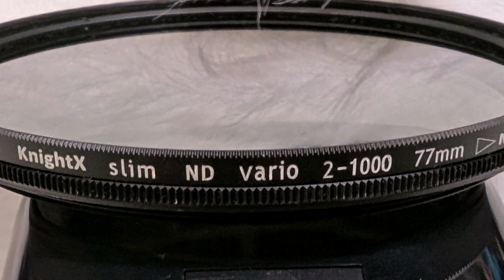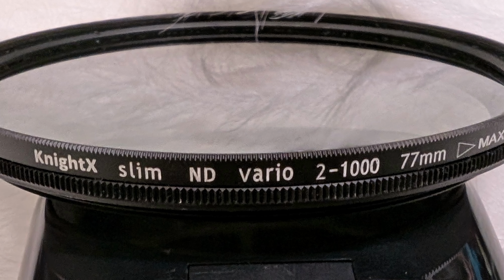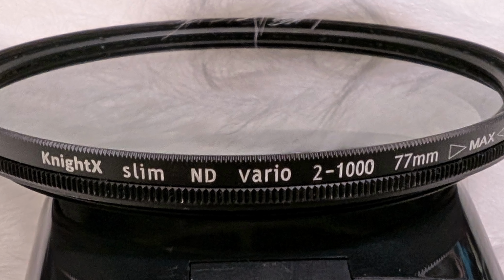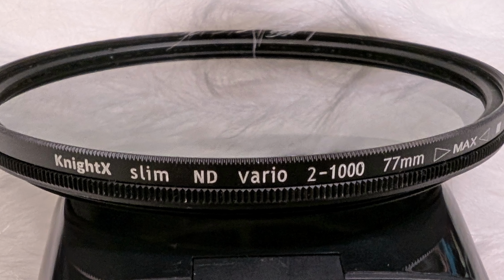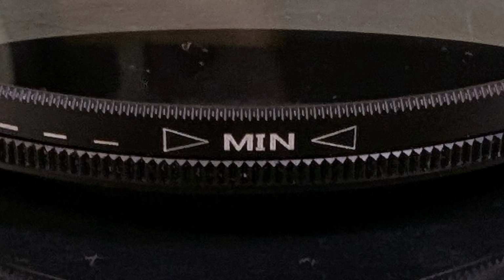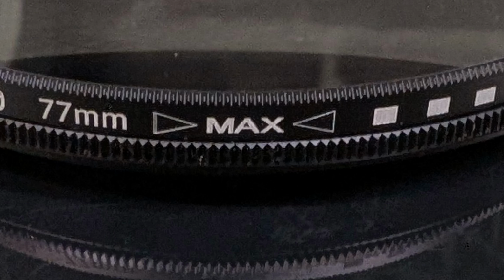lenses. So if we look at the printing on the outside of the rotating ring, we see that we have the brand KnightX. It says slim, and it's quite true, it's not very thick. ND Vario 2 to 1077mm. It also has a mark showing the minimum and the maximum points for opacity effect.